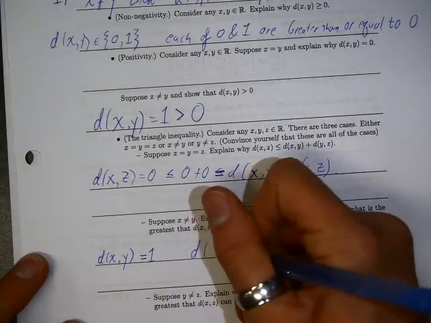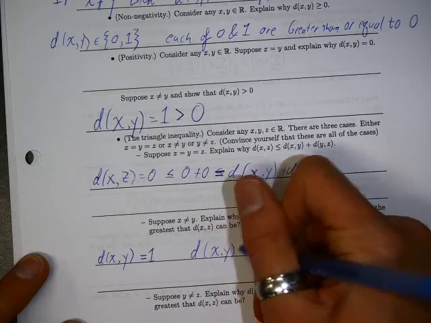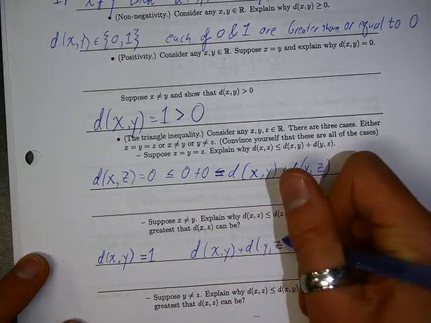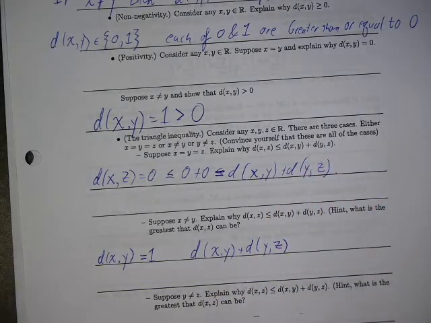So no matter what, can you tell me about the distance from x to y plus the distance from y to z? What could that number possibly be? At least 1. At least 1. It might be 2.